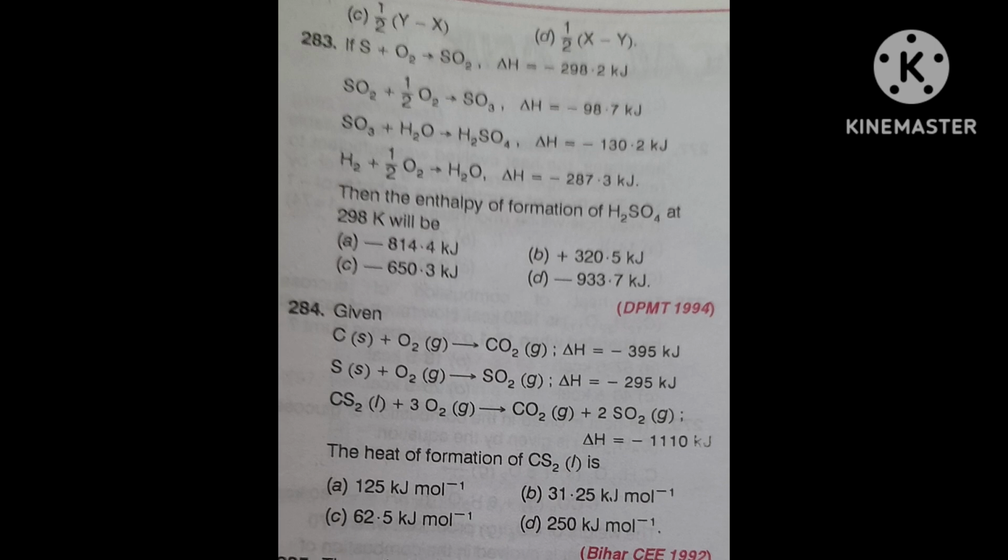That is option 4, plus minus 298.2, minus 2 first equation, and after that again third minus 98.7. That is equation number 2, first and fourth, then 2 minus 98.7, correct?